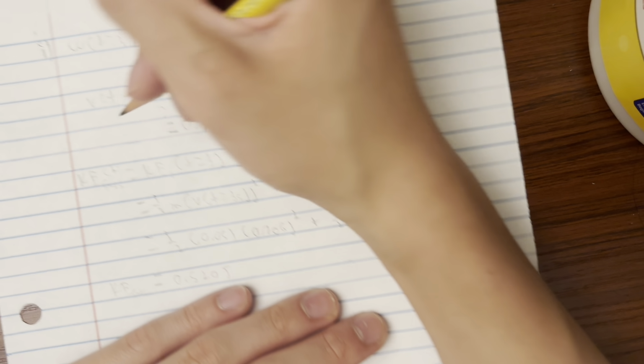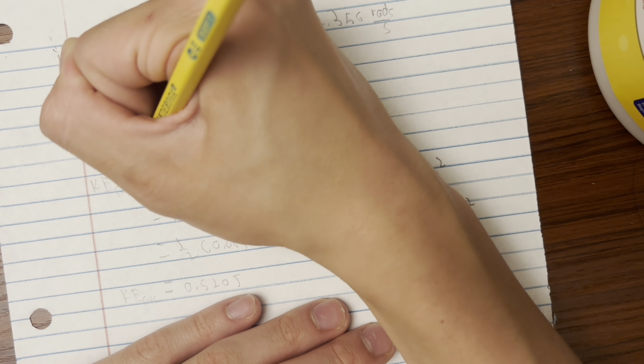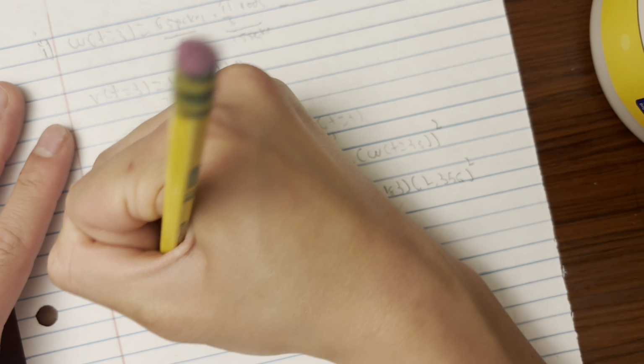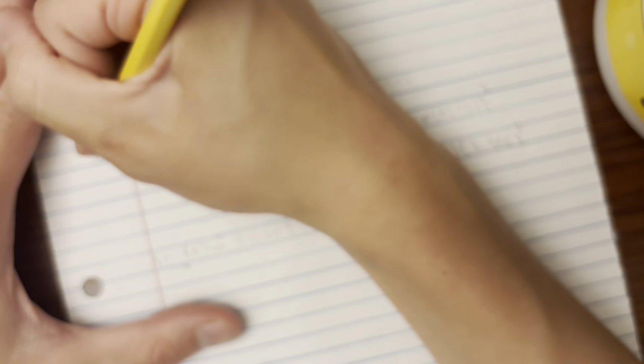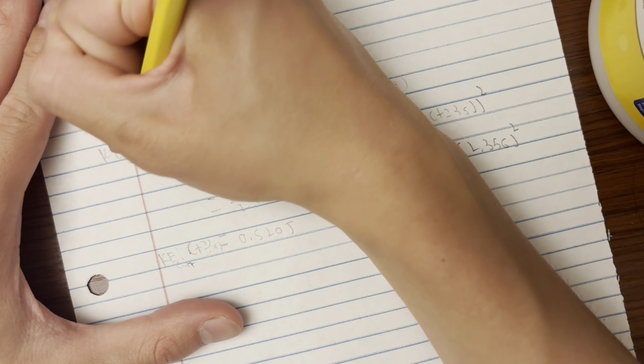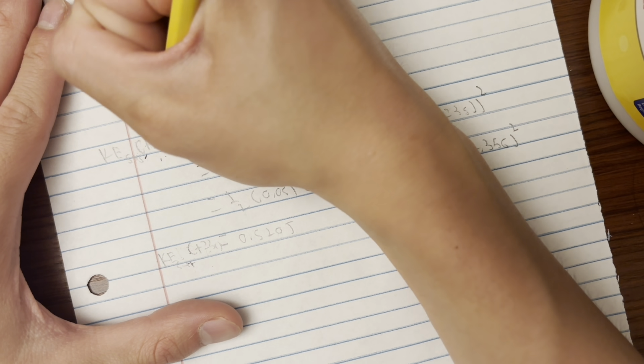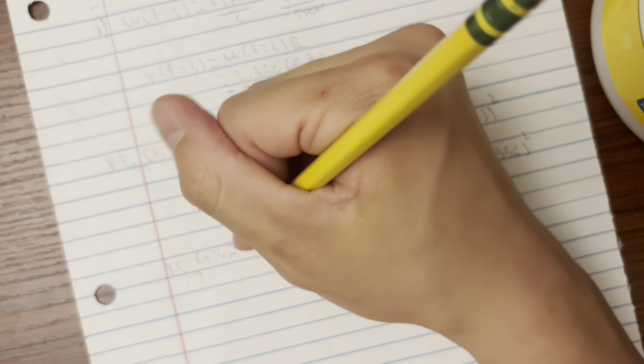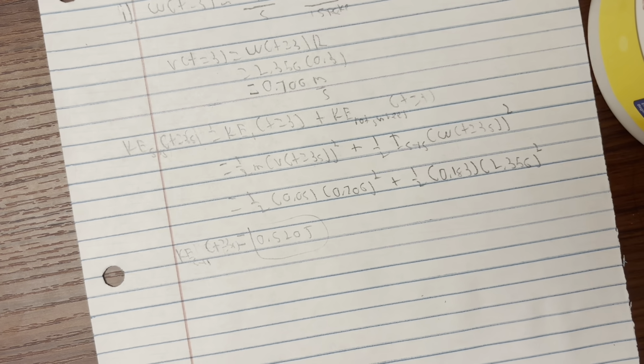So let me fix this. It's at t equals 3, so this KE system is at t equals 3 seconds as well. And so this will be our KE of the system at t equals 3.